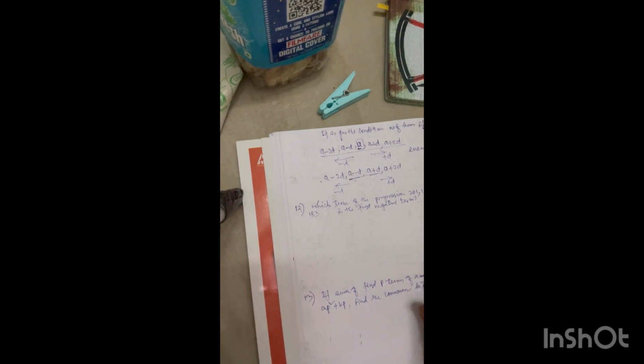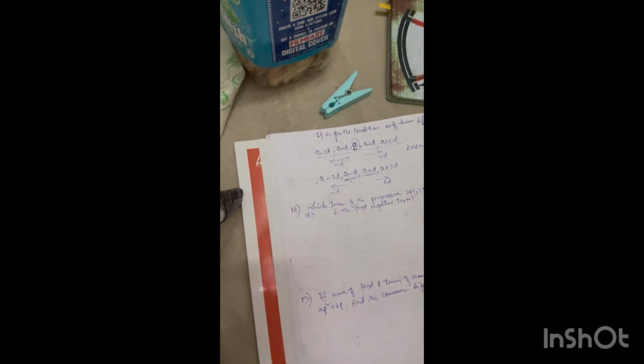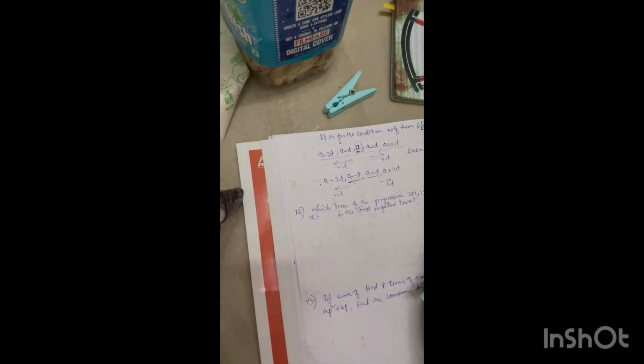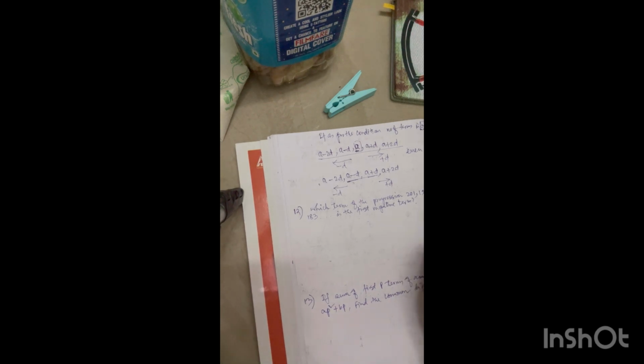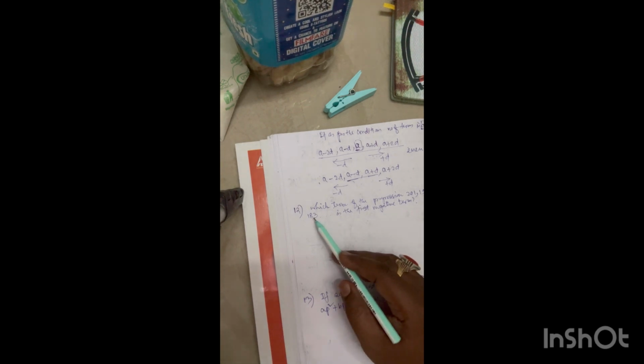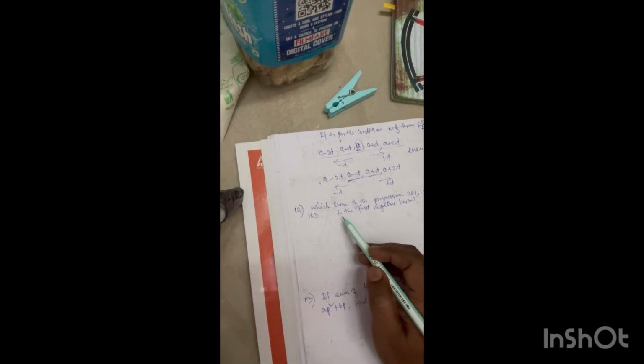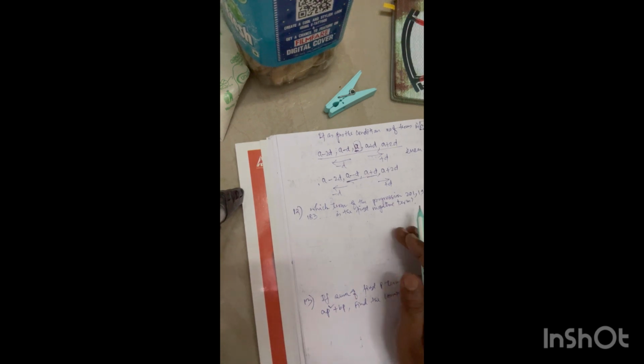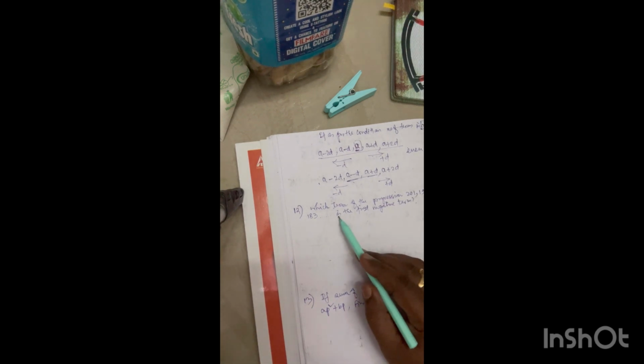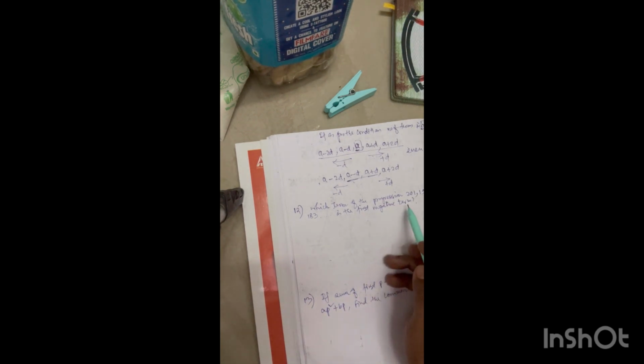Back to Balvigyan Bharti. Now in this chapter we will start from problem number 12 on arithmetic progression. The problem asks: which term of the progression 201, 192, 183, and so on is the first negative term? You have to find the first negative term.